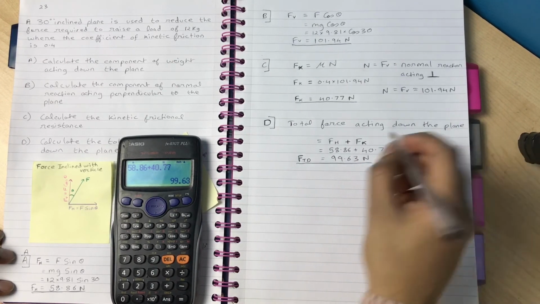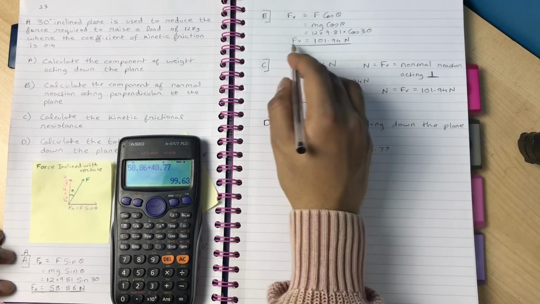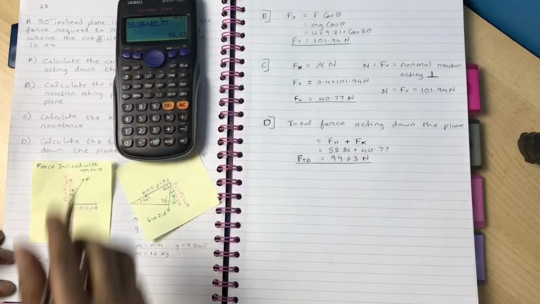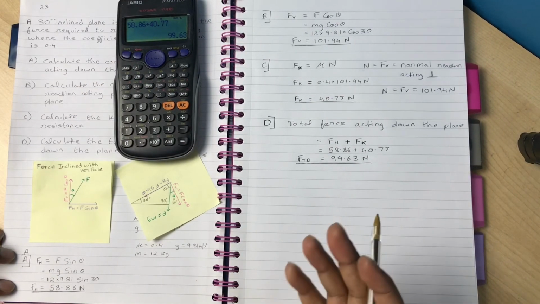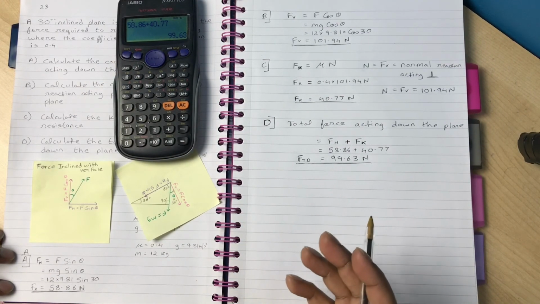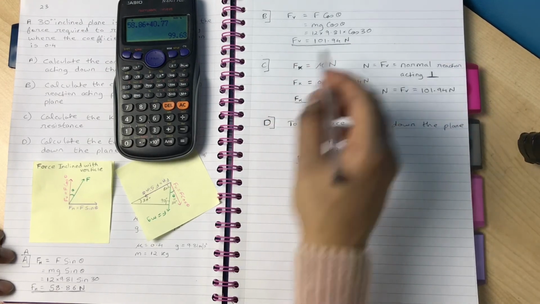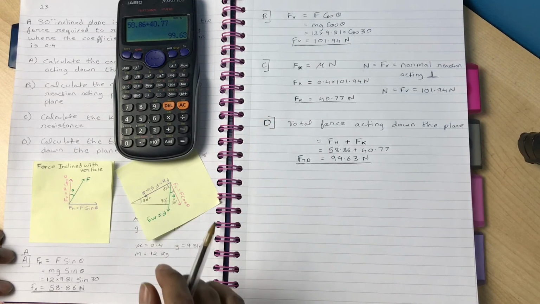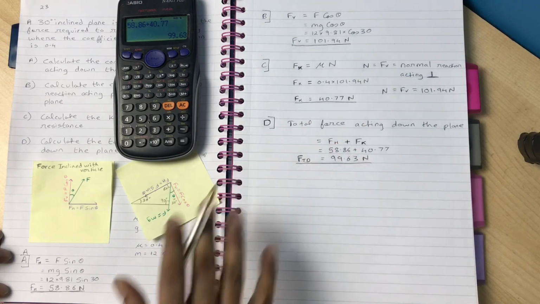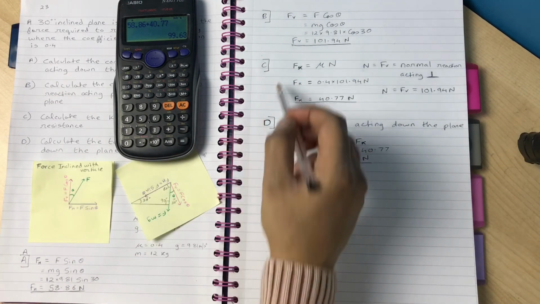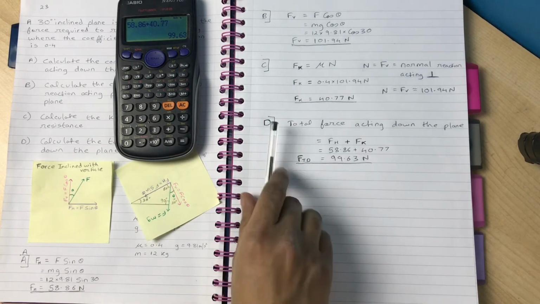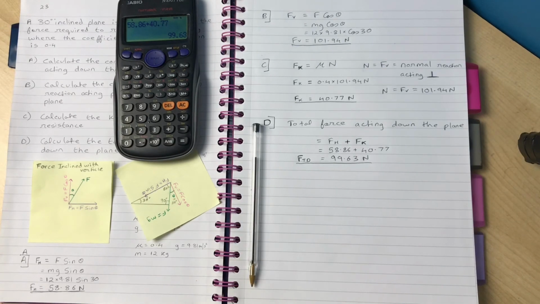It is a very good practice to highlight your answer so that when your question paper is being marked, the examiner can find the answers with ease. So it's a very good practice. Okay, so that's the solution for A, B, C and D. Now you try it. Good luck.